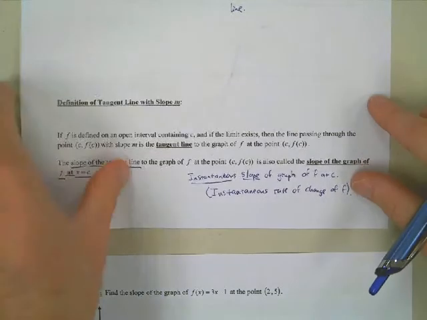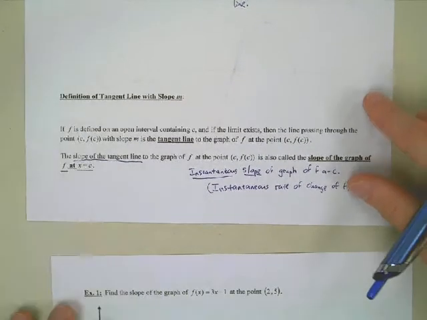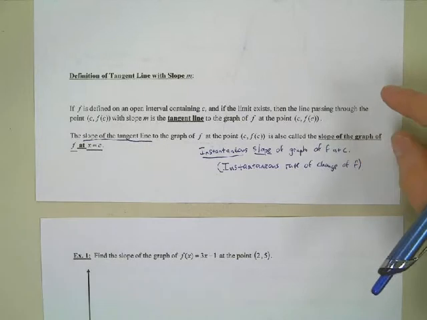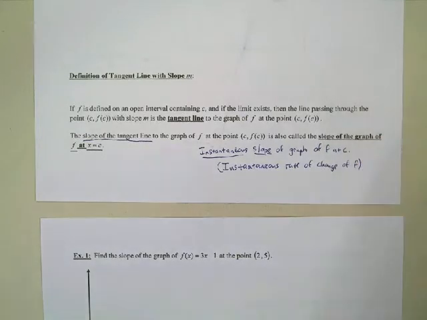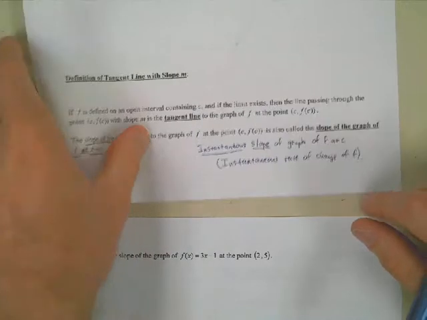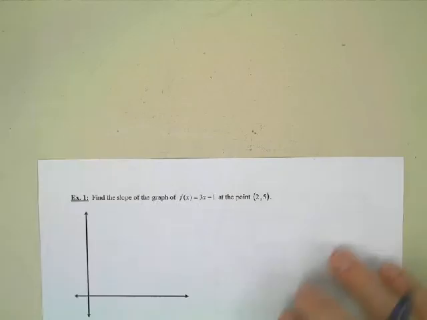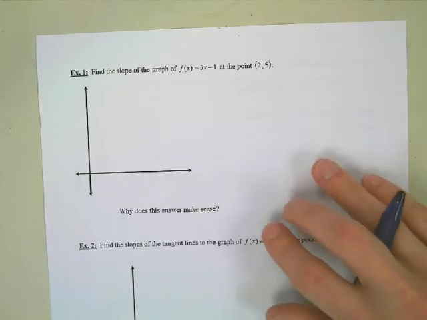Okay, so let's scoot on to the next page where we're actually going to do some real work, some actual application, and not just conceptual stuff. So let's put this into play. For this first one, example 1, here's an actual problem.